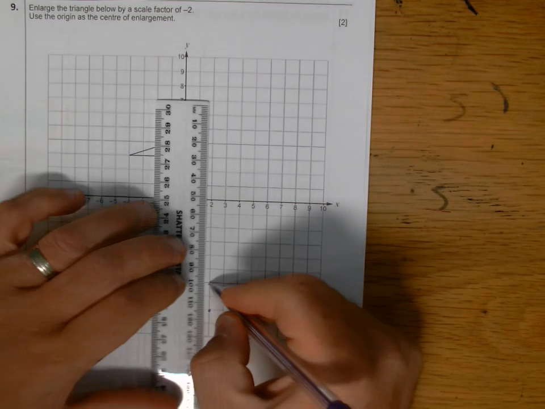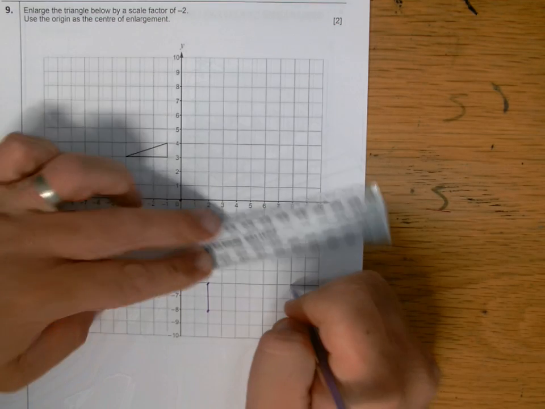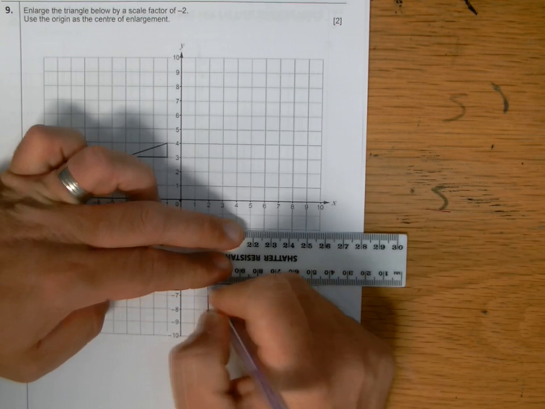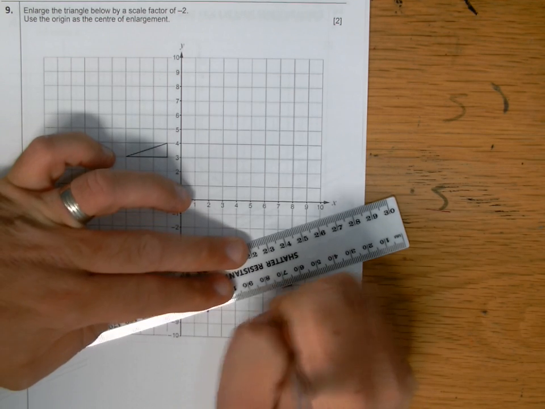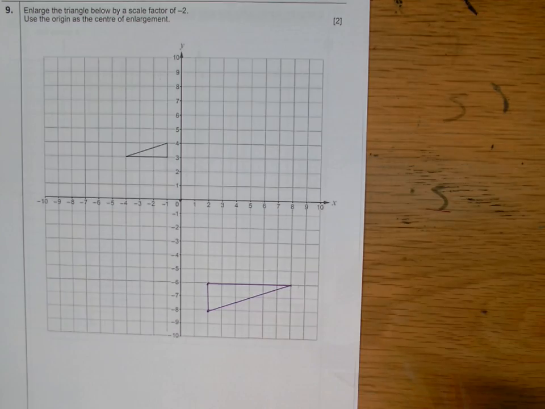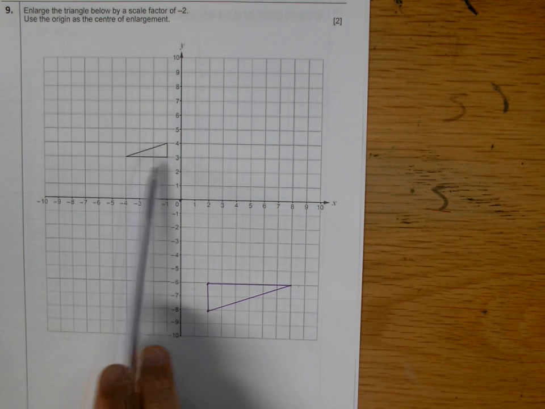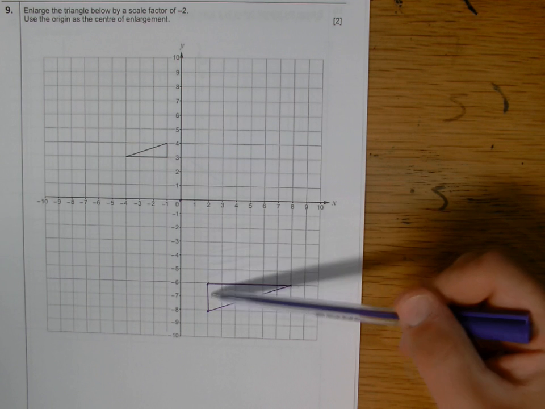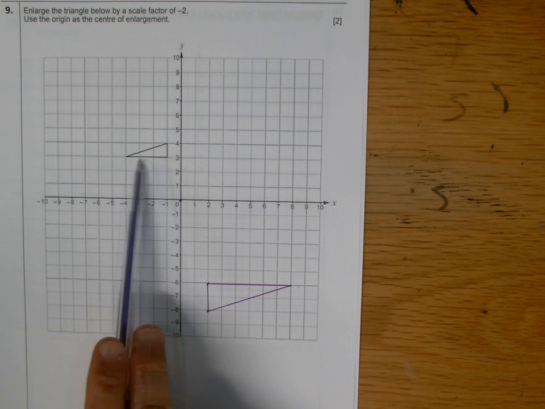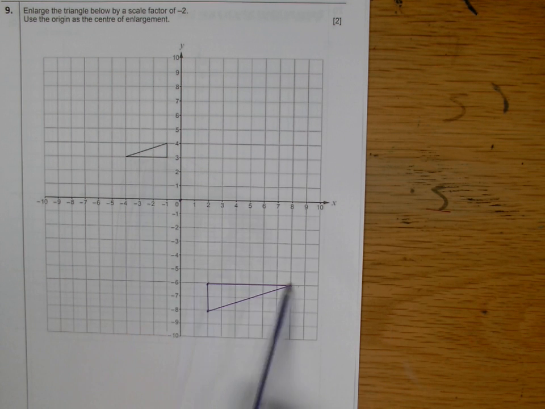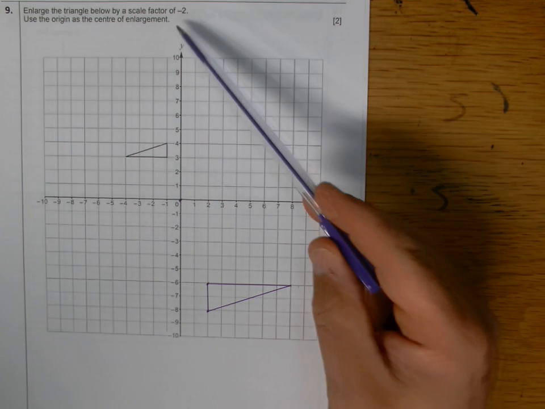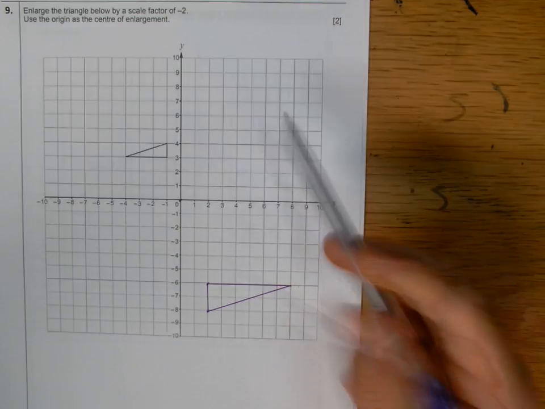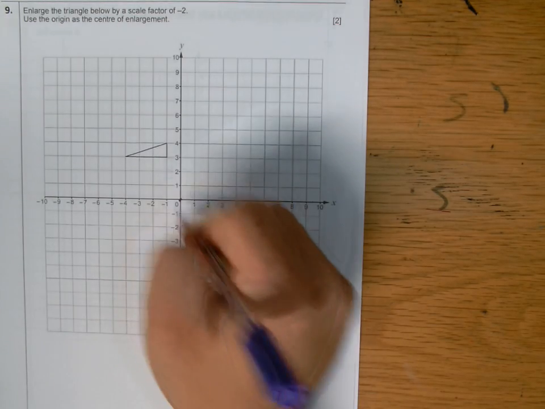So our enlarged shape, okay, scale factor -2, okay. So you'll notice that the length of the sides is doubled. So that has gone from length 1 to length 2. That side there has gone from 3 units to 6 units. So it's doubled in length, but because, as I said, the scale factor is negative, it will be on the opposite side of the centre of enlargement.